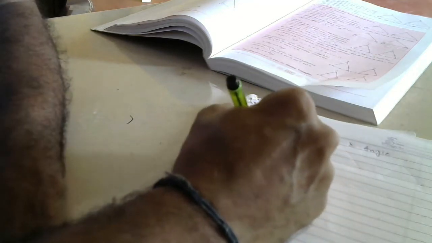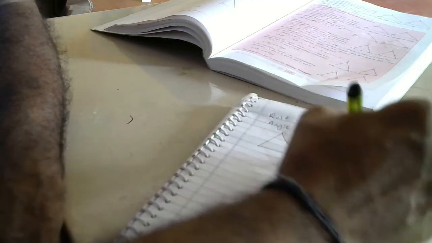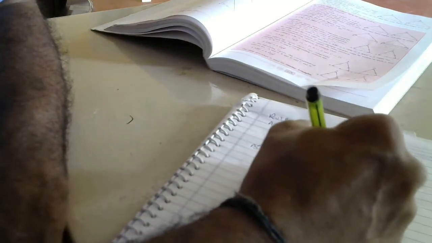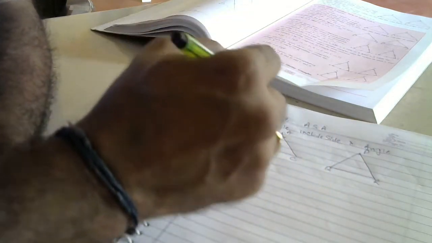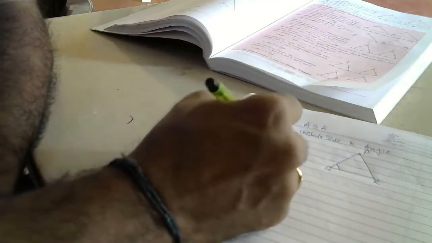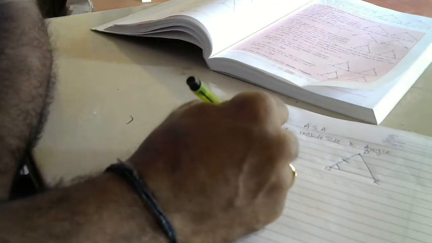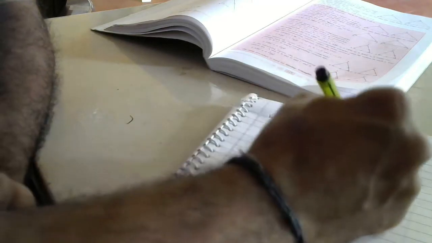Now in case we take a triangle ABC and PQR, and we say that this angle is angle B, and here I have one more angle Q, and this side, for example, AB is equal to QR, and angle B is equal to angle P. No problem.